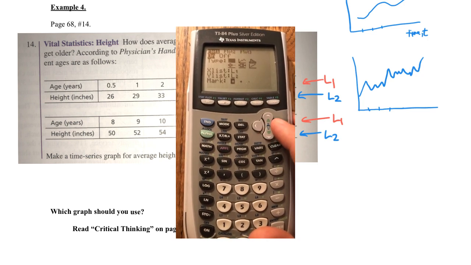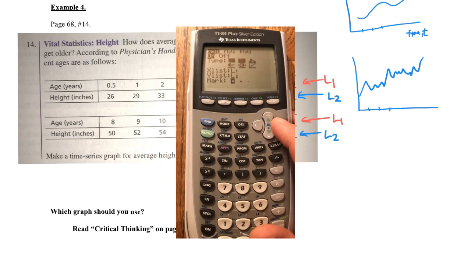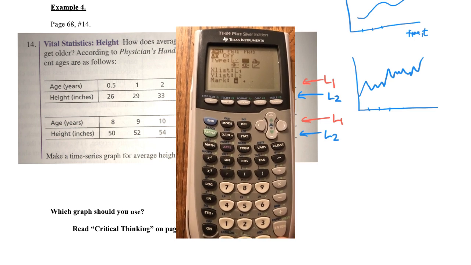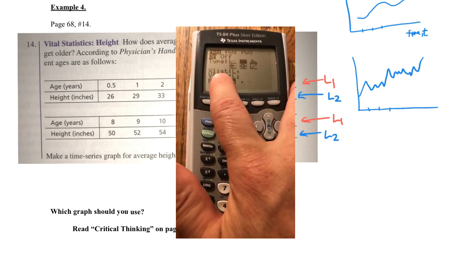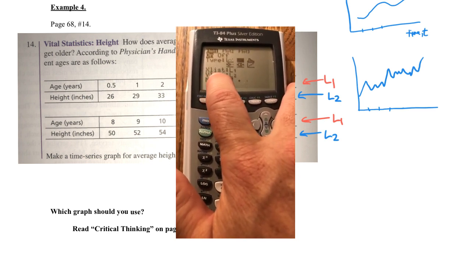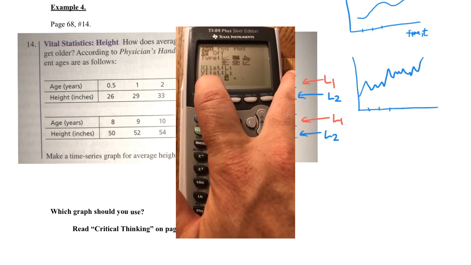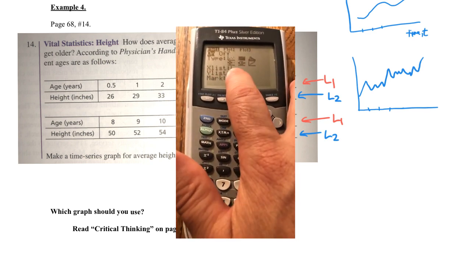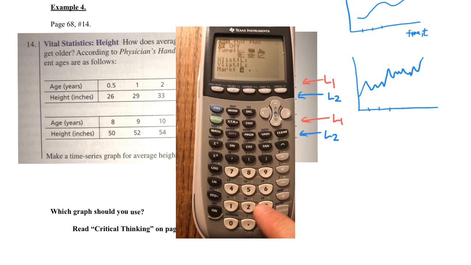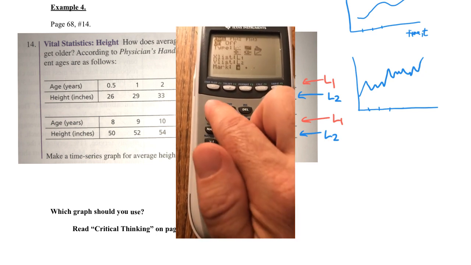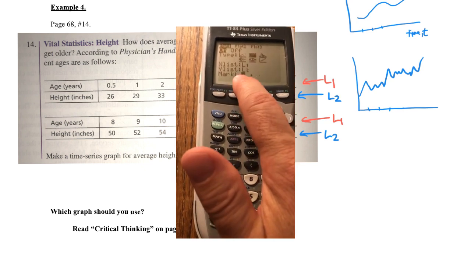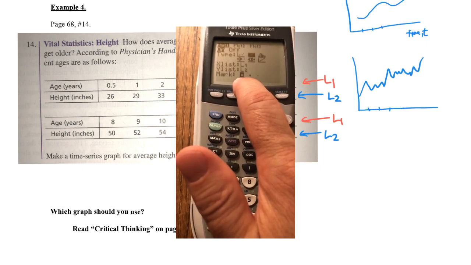And what we want to do is go to the second graph. So go down to type. And these are just different types of graphs. You want the second one, which is going to connect all of our dots. So we hit enter. And then see how down here it says X list, list 1, Y list, list 2. It's basically saying it's going to look for our X values, which is the age in list 1. It's looking for our Y values, which is the height in list 2. So make sure it says L1, L2. And if you need to change that, the L values are here above the numbers. So you just have to hit second and then one of these to get to the list values. Then the mark, it's just going to use this symbol for every data point.